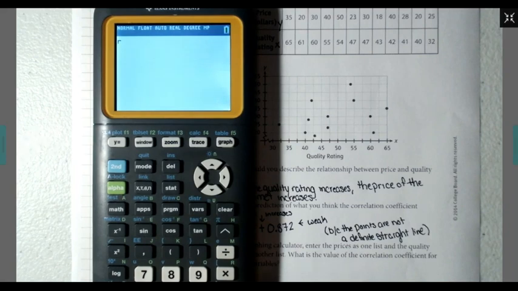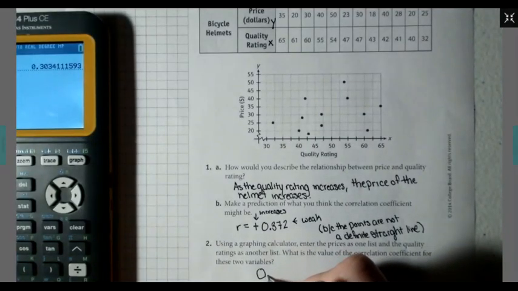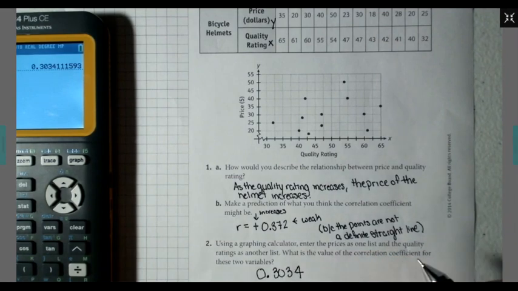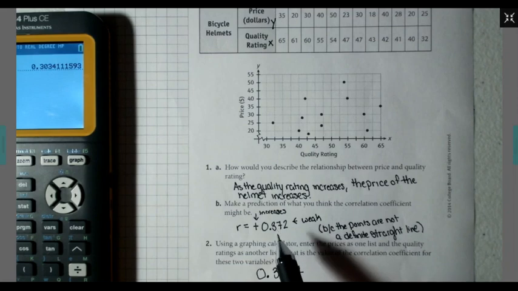When I press that and hit enter again, it's going to give me a value back. The value came out to be 0.3034. If you recall back to my question 1B, I said it was a weak positive, about in that same range, weak, and I gave it a positive value.